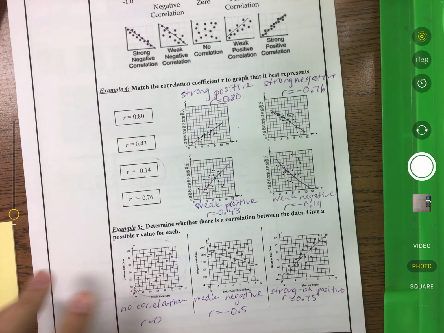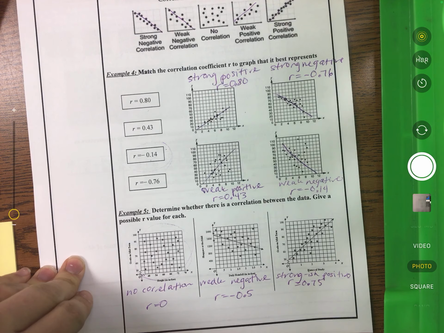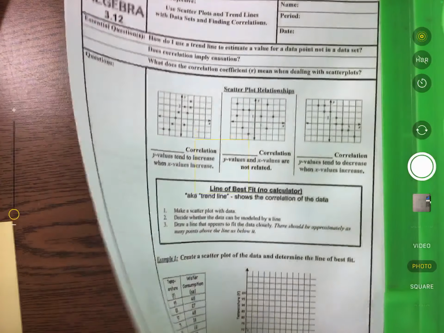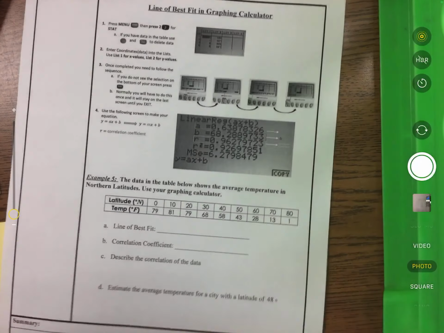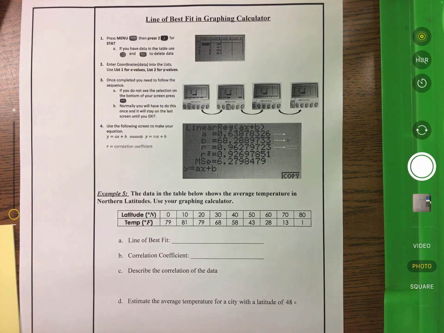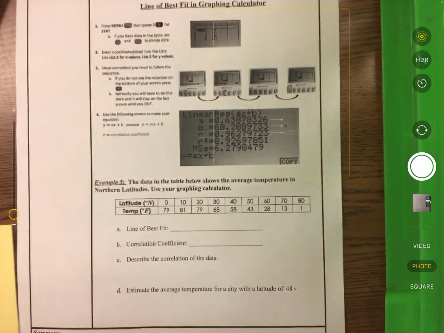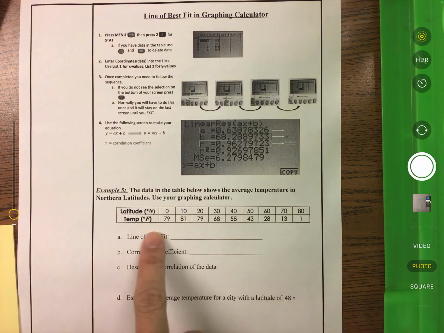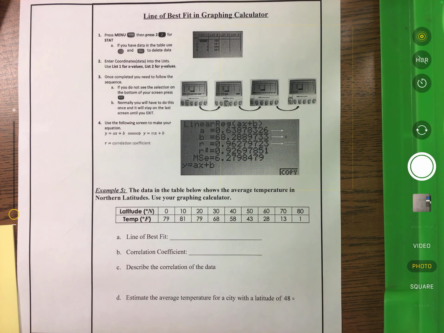Okay, so that's correlation coefficient. We need to know that because in a second we'll teach you how to find it on a calculator. So moving on to how to find the line of best fit on a graphing calculator. We're going to find the line of best fit for this data down here. And what we're doing is finding the equation of a line.